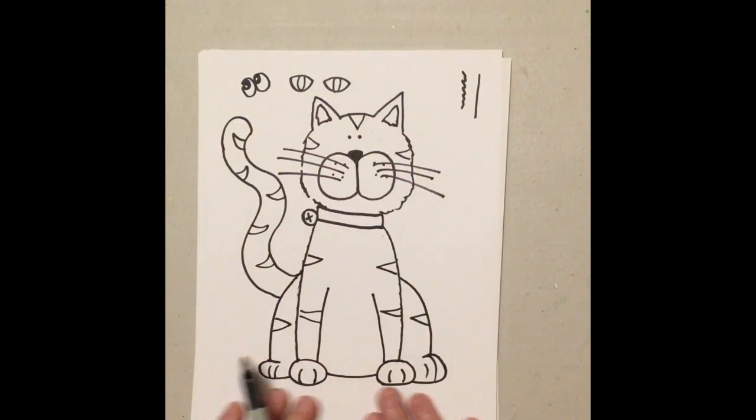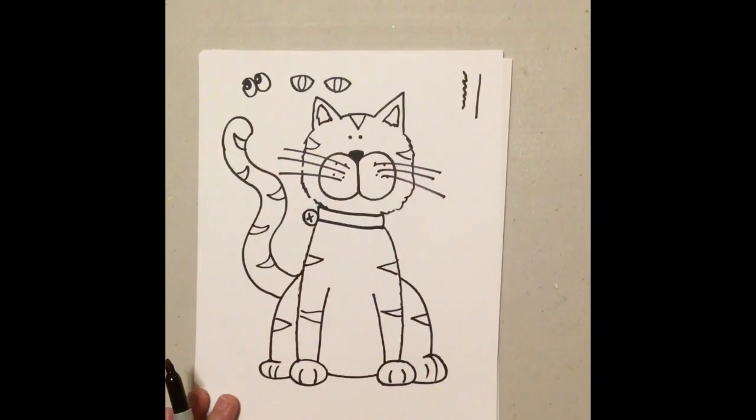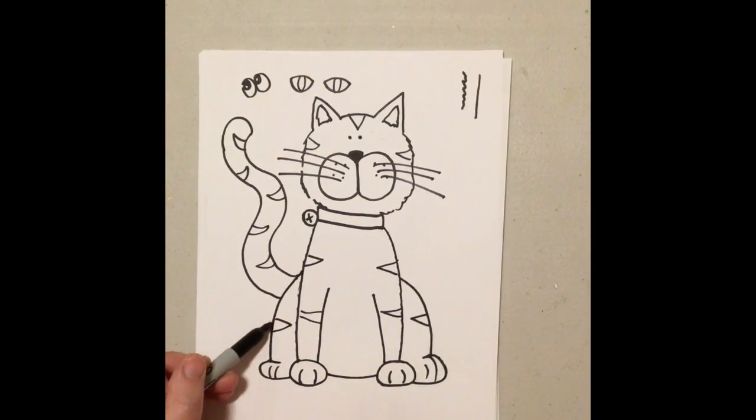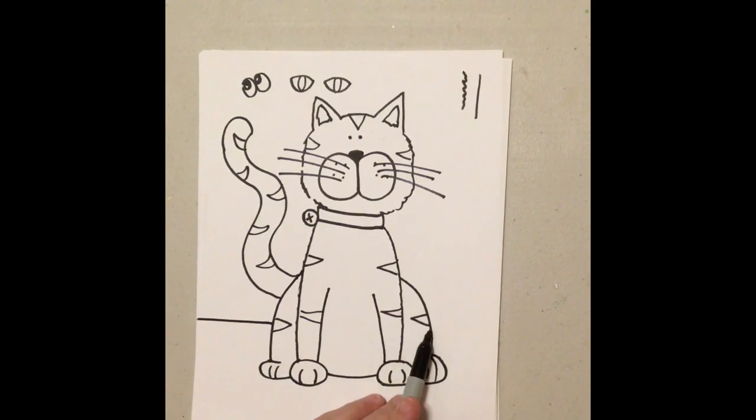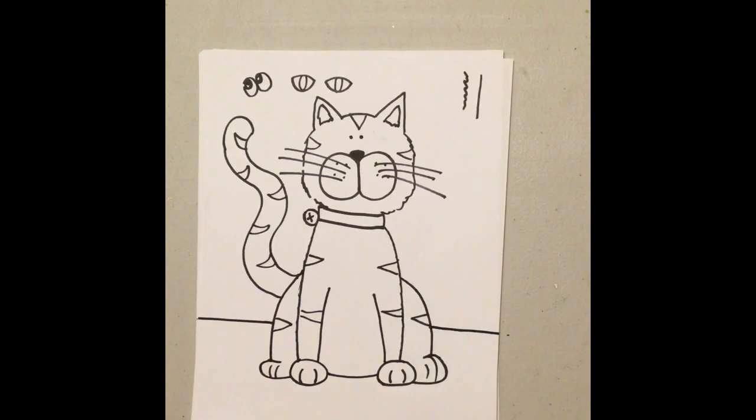Now I have my cat just kind of floating here in the middle of my paper. One thing I like to do to kind of finish my pictures off is make it look like it's sitting on something. So I'm going to start up about the middle of the back leg and draw a line off to the edge of the paper. I'll do the same thing on the other side. Start about in the middle of the back leg and draw a line off the paper. Now it looks like my cat's sitting on something.